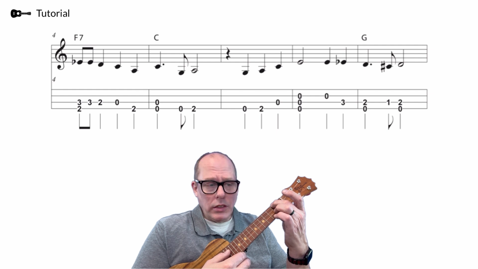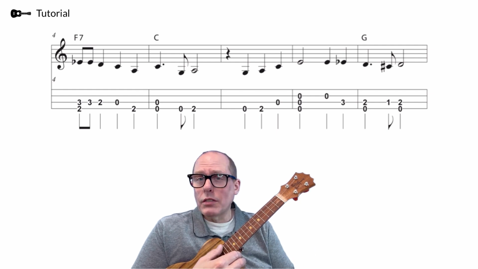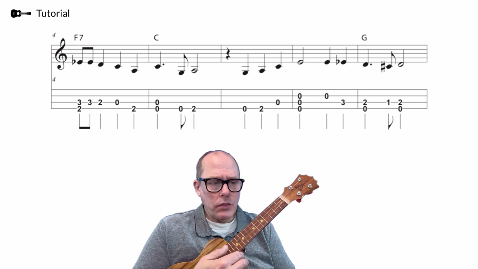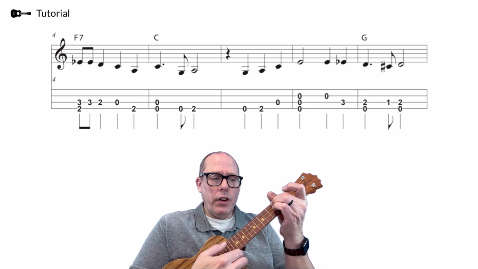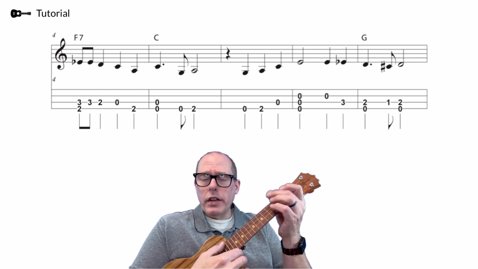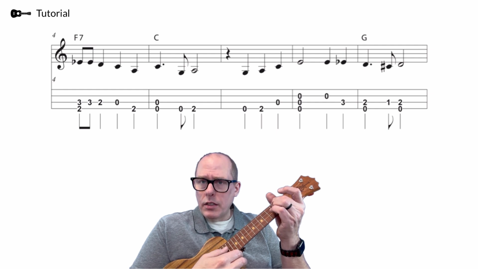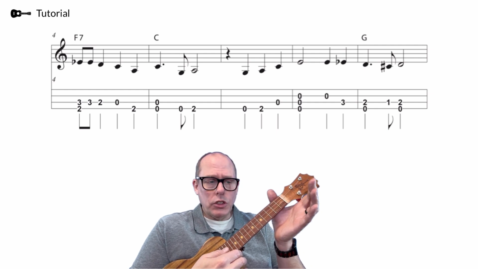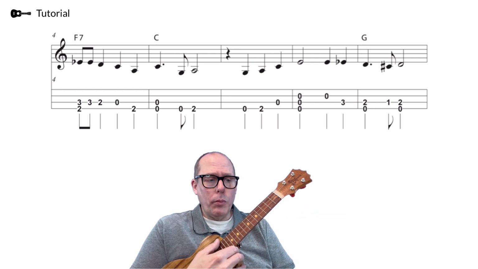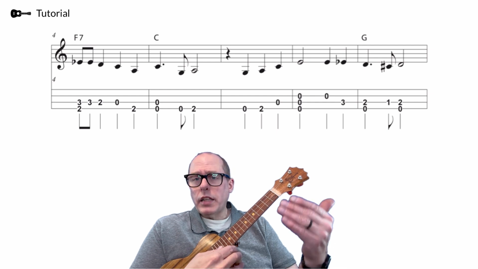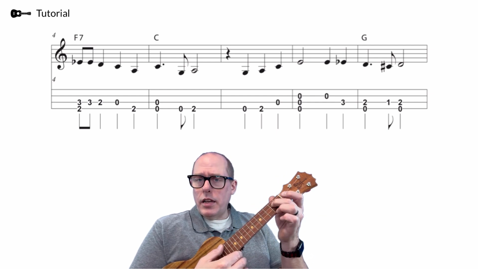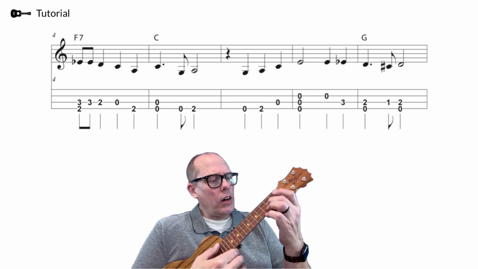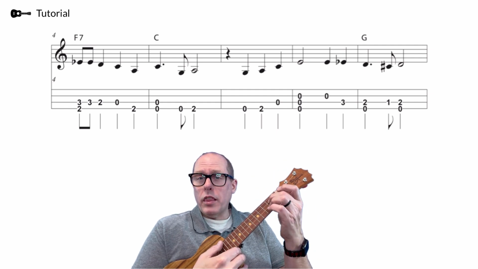Then 4th string, 2nd fret, C chord, strings 4 and 3 open. Repeat the 4th string up to the 4th string, 2nd fret. Take a rest, then 4th string, 2nd fret, 3rd string open, strings 4, 3, and 2 open. 2nd string open, 3rd string, 3rd fret.